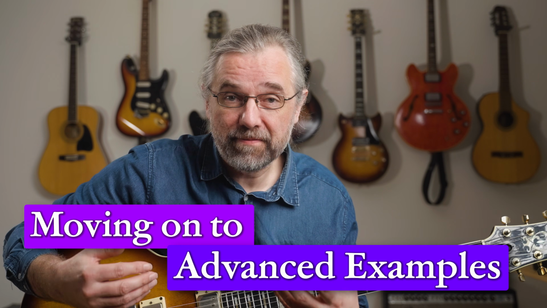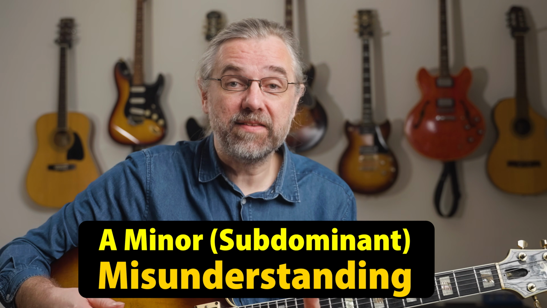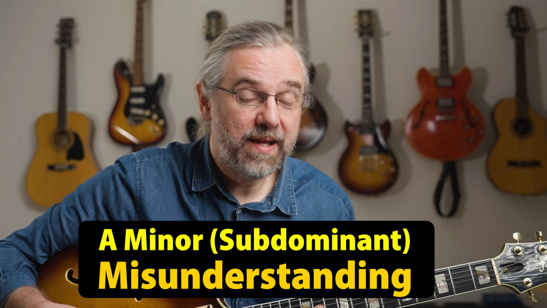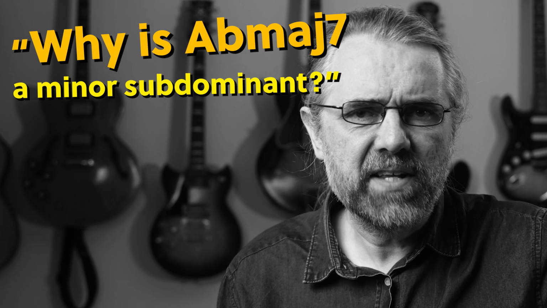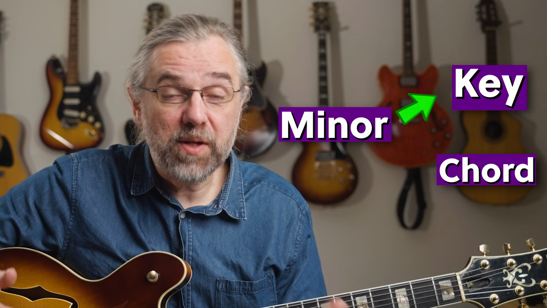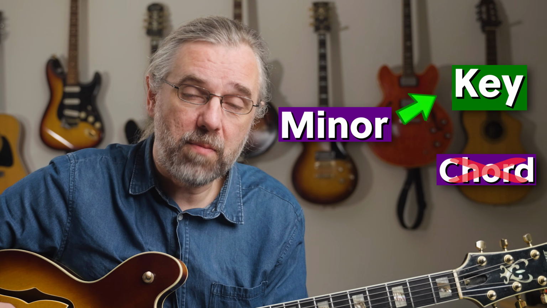Now you have some basic examples, so I can show you some of the more advanced sounds before getting to the one that doesn't actually fit in the system. But first, let's just go over one of the questions that I get the most often when I'm analyzing something involving these chords, which is something like, why is A flat major 7 a minor subdominant? It's not even a minor chord. What you want to know here is that it's called minor not because it's a minor chord, but because it's coming from the minor key.